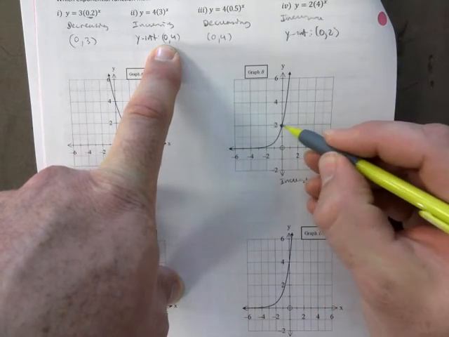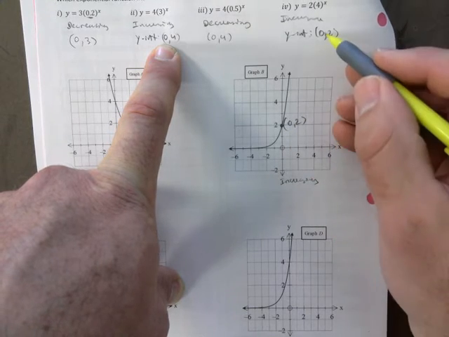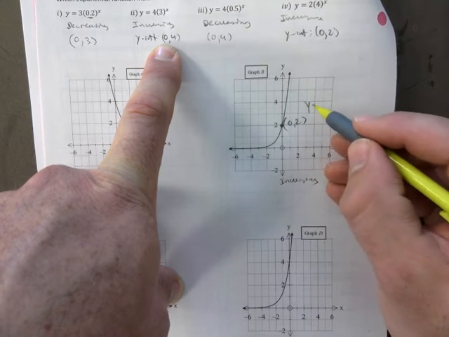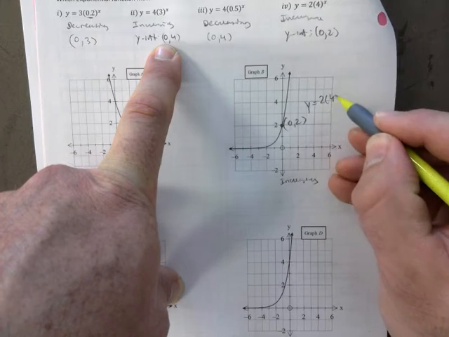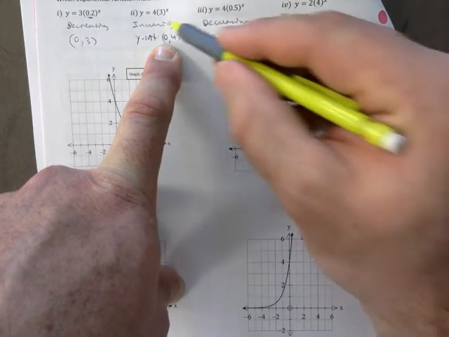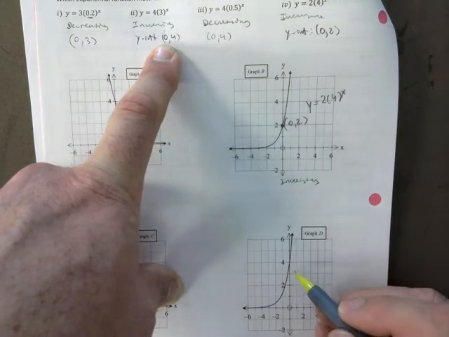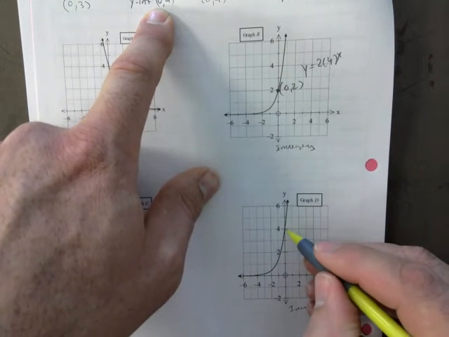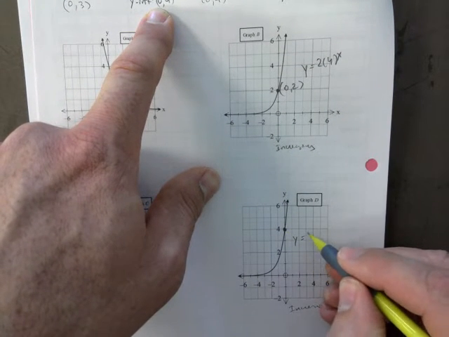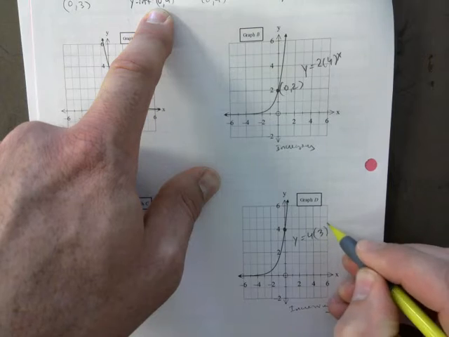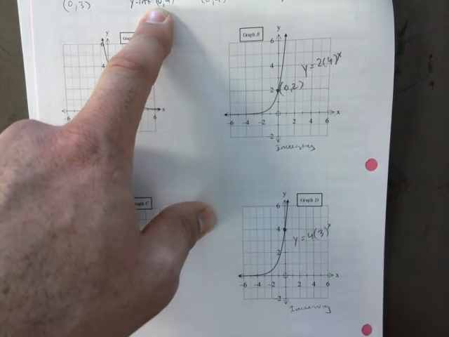There's a 0, 2 right here, so that means that this must match this one. You got that part? And that means that this one must match here, right? There's no other option, really. So those two are taken care of.